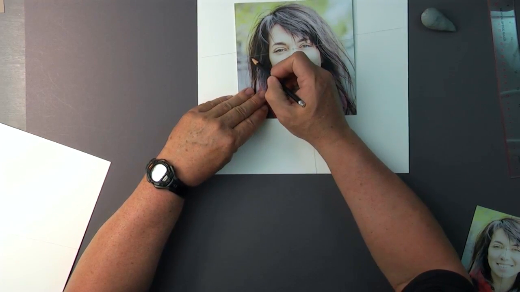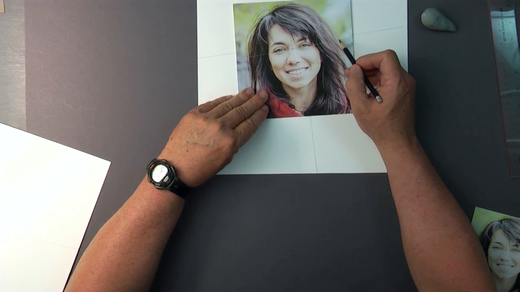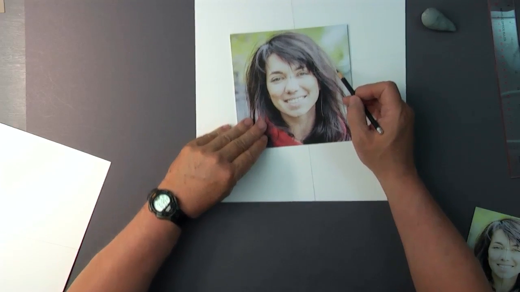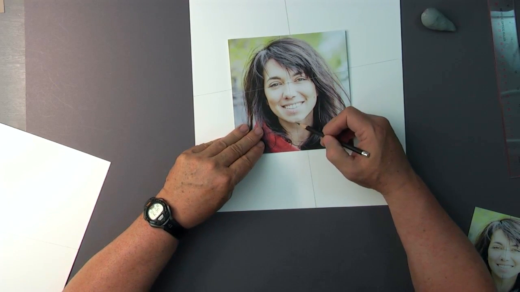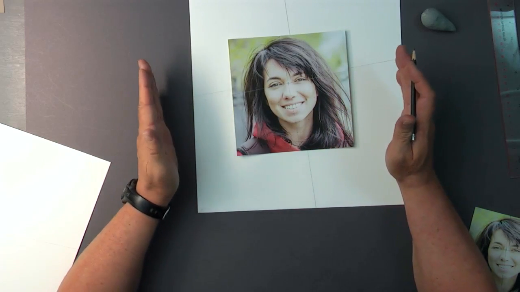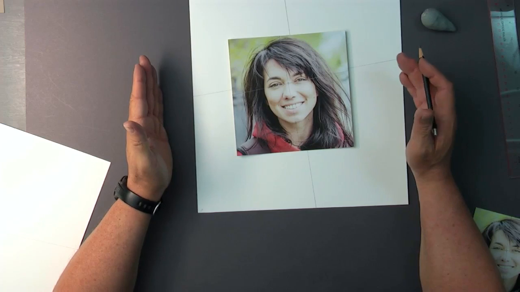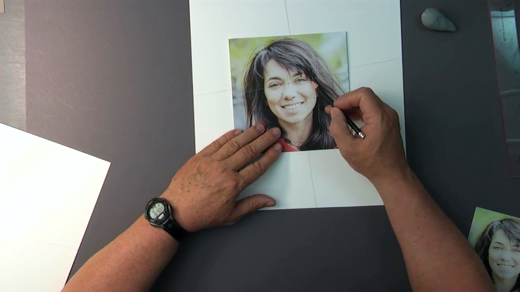I can come out here and I can do maybe the outside of the hair. I can find out where this strand of hair is out here by just taking that from that pivot point and running it out, see where it intersects that line. Now I know how wide the head is, and I can pick out anything I think is important, where the wave or the bangs come across there.